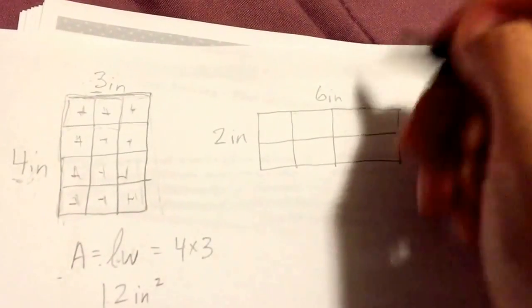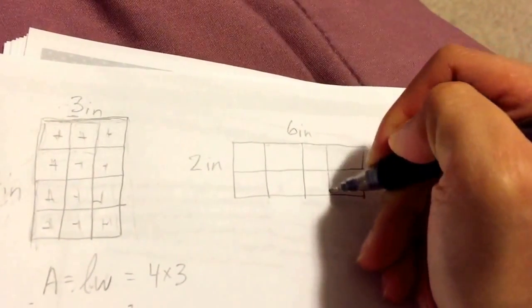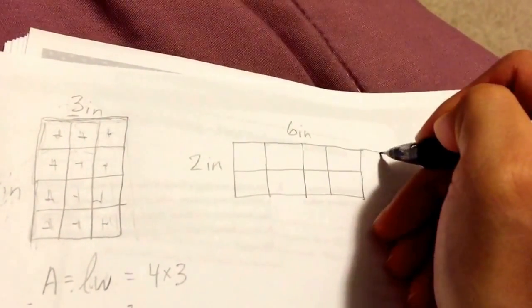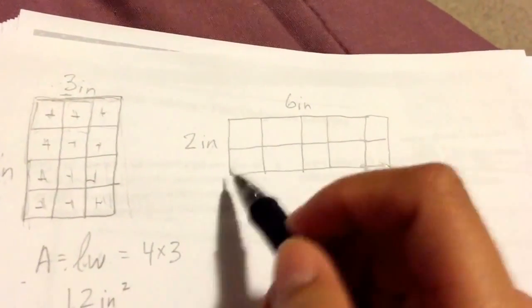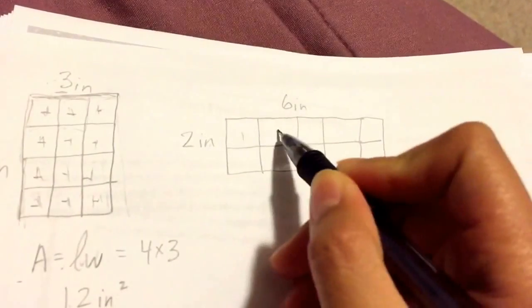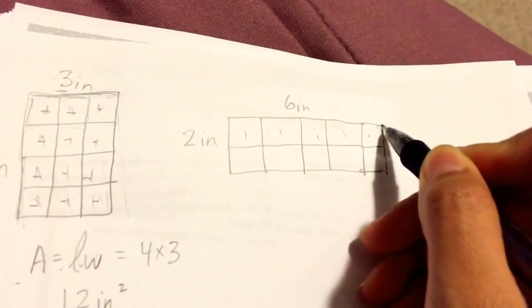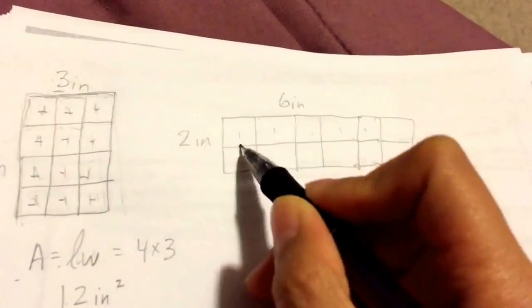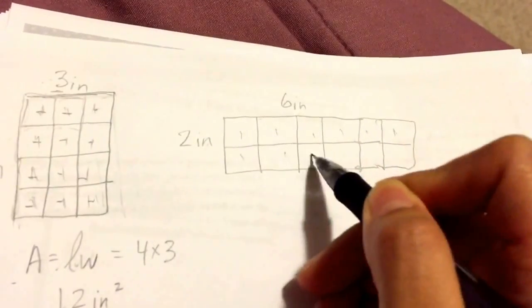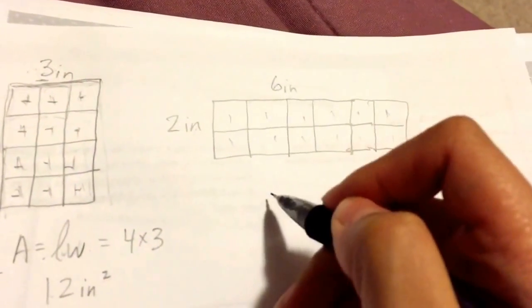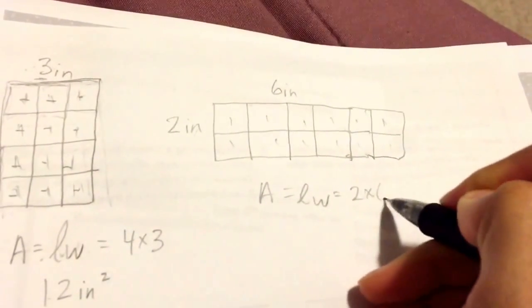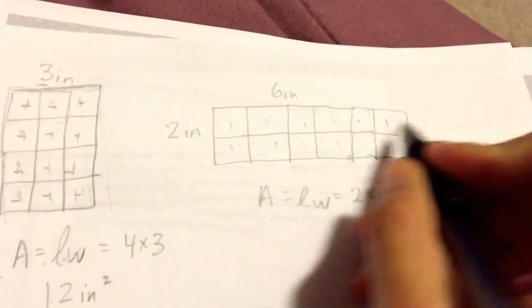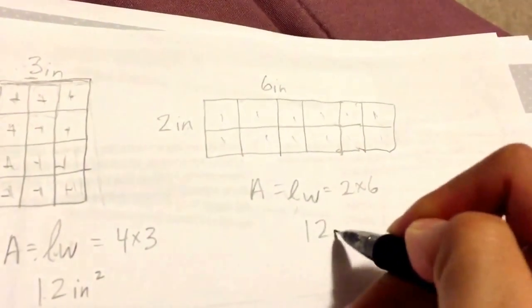oops, I did not split that one correctly. Oh well, this one won't be the most accurate. Actually, let's just draw an extra one here. So, if we had 2 inches by 6 inches, but pretend they were a little bit neater, you'd have 1, 2, 3, 4, 5, 6, 7, 8, 9, 10, 11, 12. And so this area for length times width would be 2 times 6. 2 is being repeated 6 times, or 6 being repeated 2 times, and you'll still get 12 inches squared.